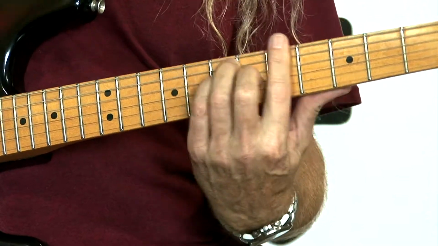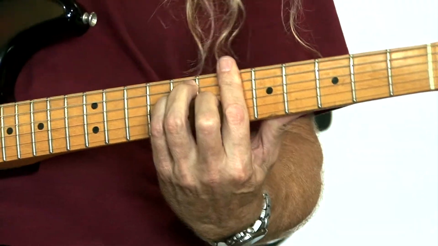So let's say you're in A sharp or B flat, you go here. So here's your A flat, A sharp. That's all you've got to do, is adjust it like that, and you can achieve any chord, flat or sharp, by doing that trick.